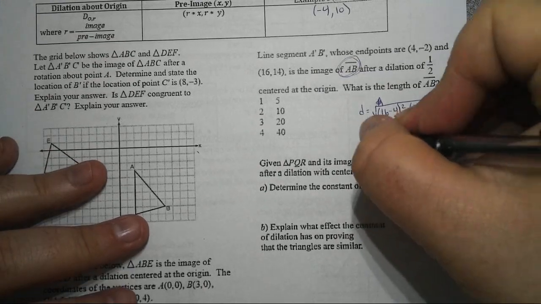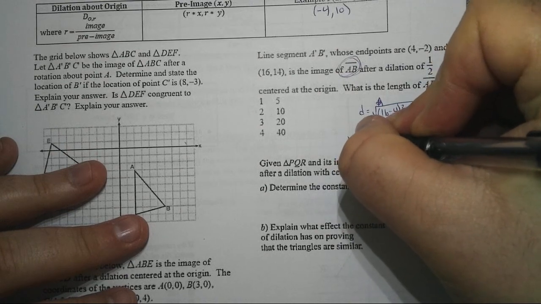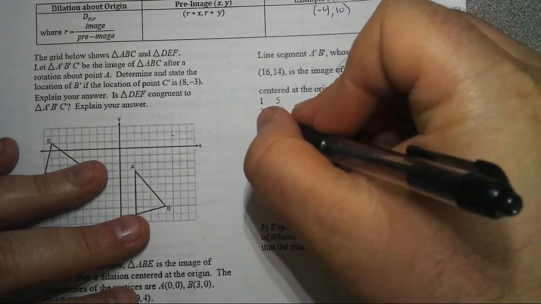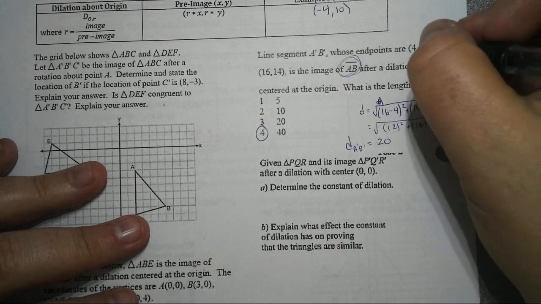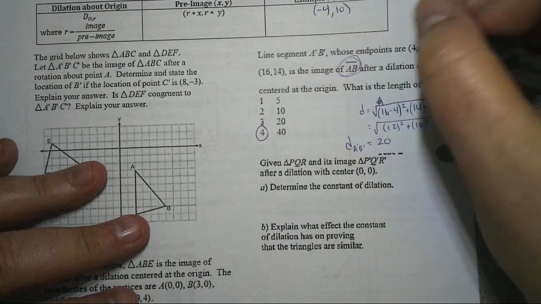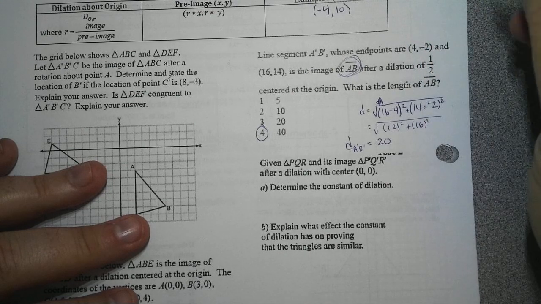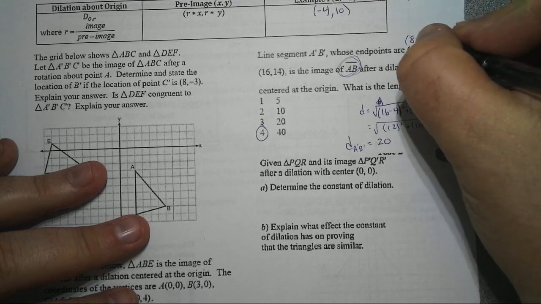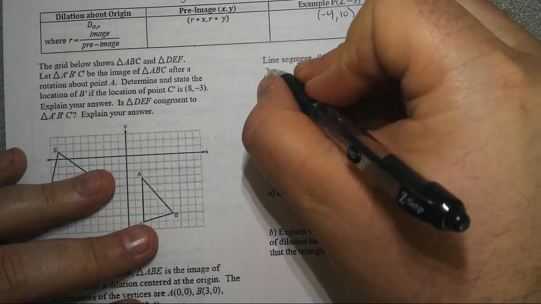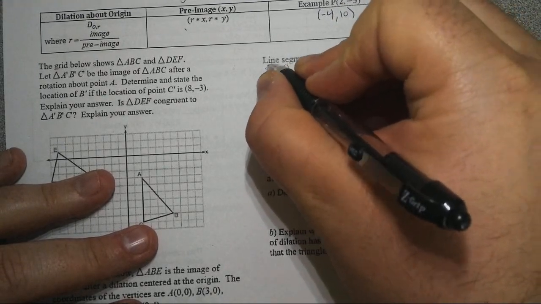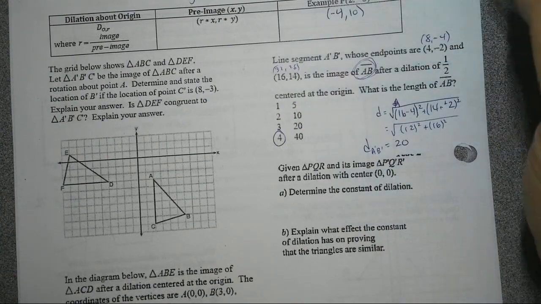So once we know the distance between A prime, B prime, we just need to double that to get the length of AB. Your other option is, if this endpoint of A prime was after a dilation of 1/2, I can double that and get the new point, and then I can just recalculate the distance. So this would be 32 and 28. All right?